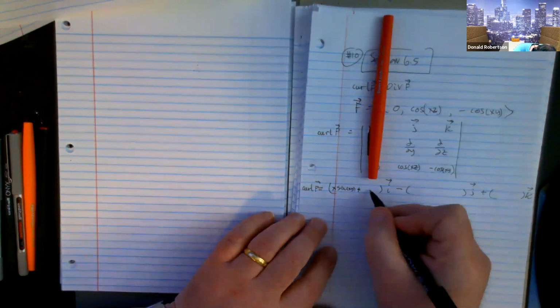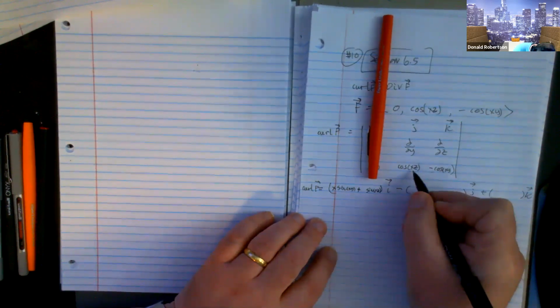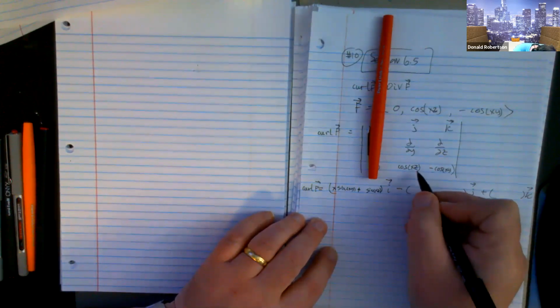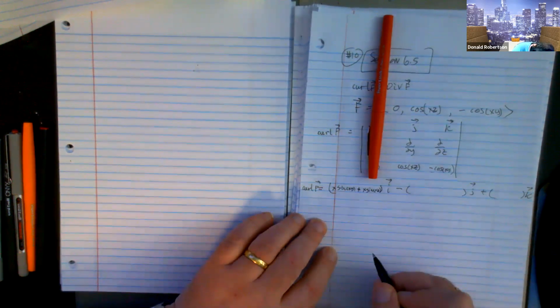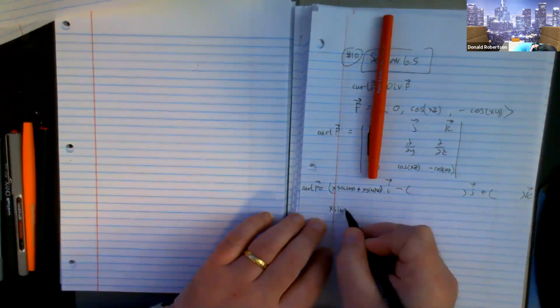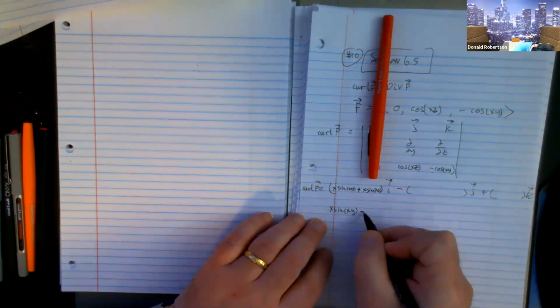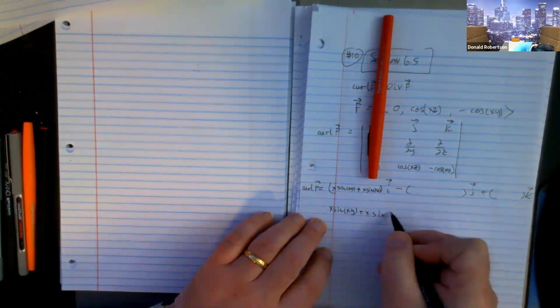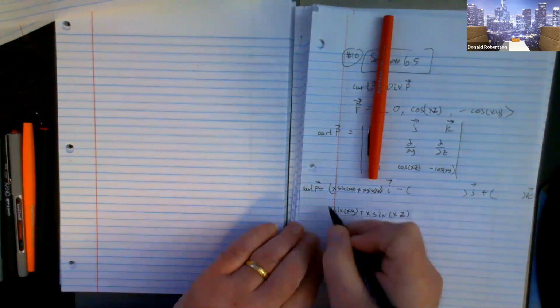And you get a sine of xz times the derivative of xz with respect to z, which gets you an x. So you've got an x sine xy plus an x sine xz.